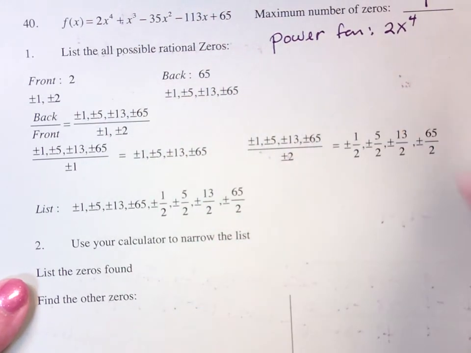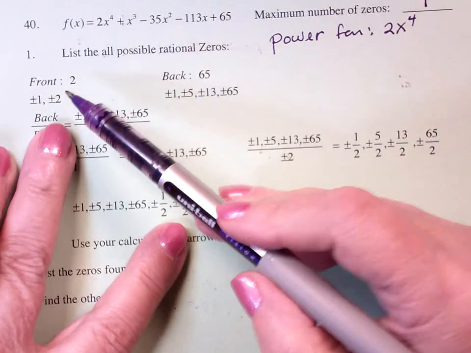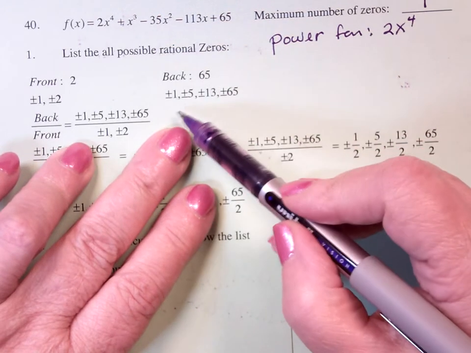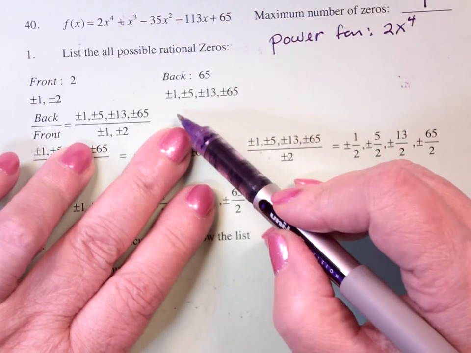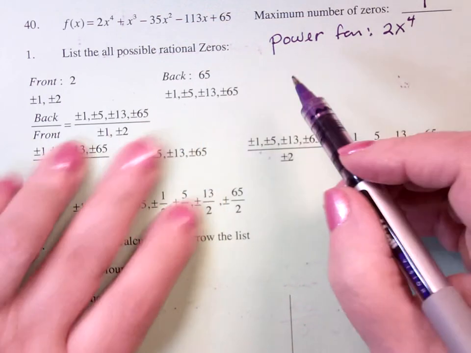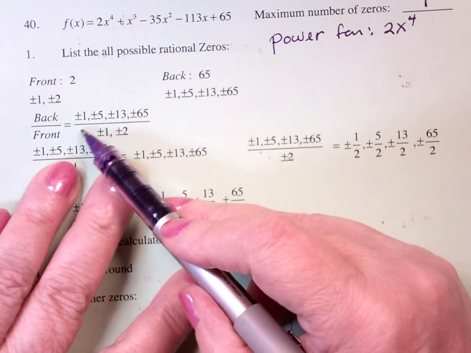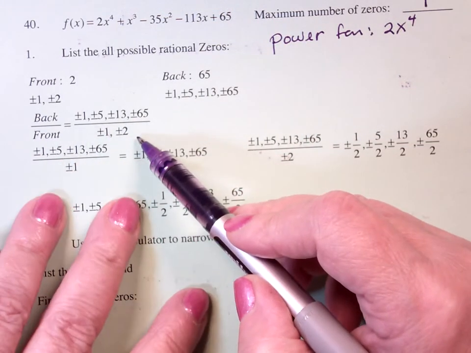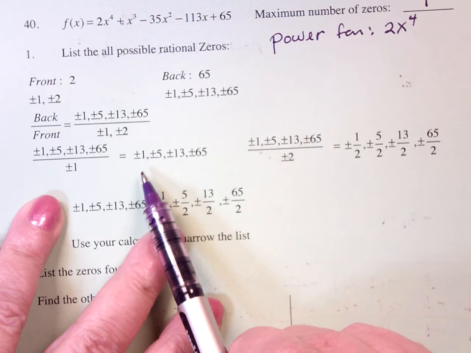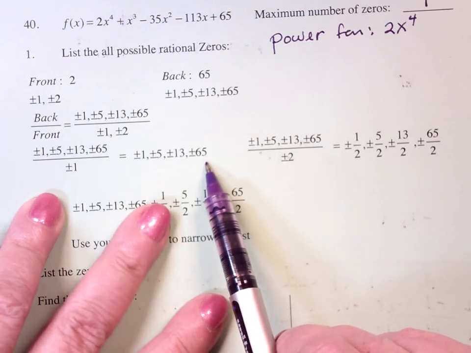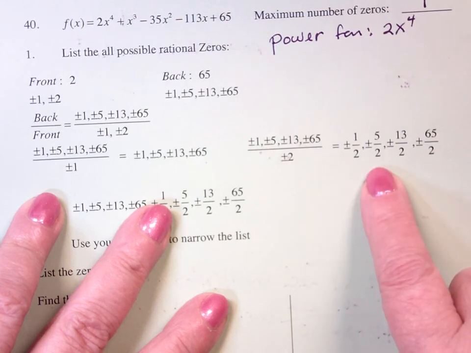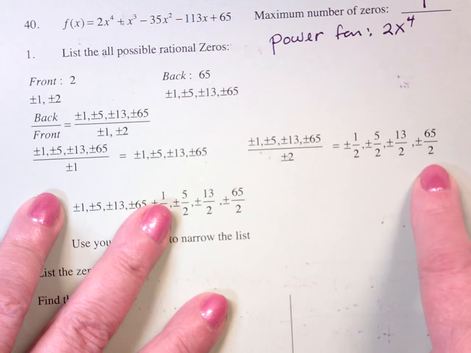Okay, list all the possible rational zeros. Again, there's a slew of them. The front is a 2, so it's plus or minus 1, plus or minus 2. The back is a 65, so the divisors of 65 are 1, 5, 13, and 65. Would have never thought about 13. So you take the divisors of the back divided by the divisors of the front. You'll have plus or minus 1 into all of them, which gives you 1, 5, 13, 65, plus or minus. Plus or minus 2 into all of them, you'll get 1 half, 5 halves, 13 halves, 65 halves.